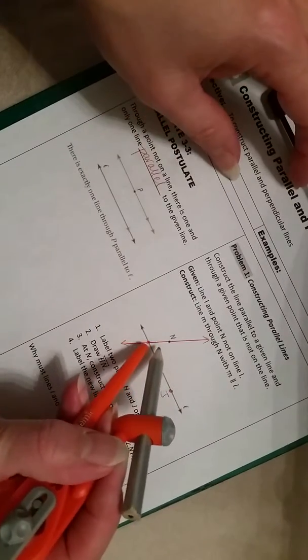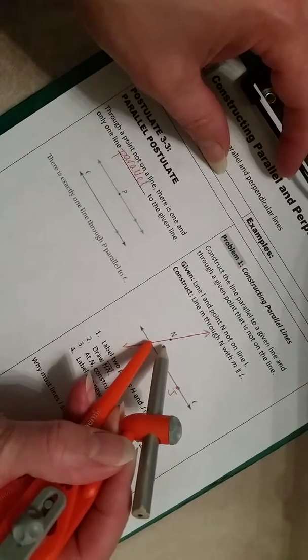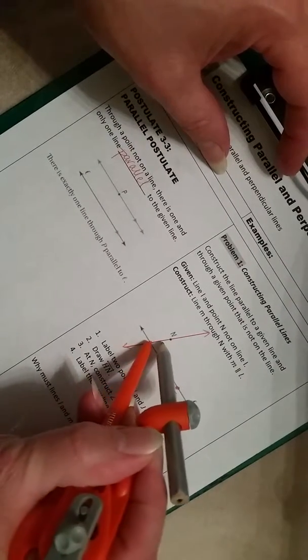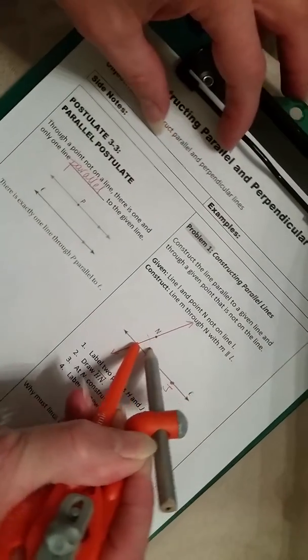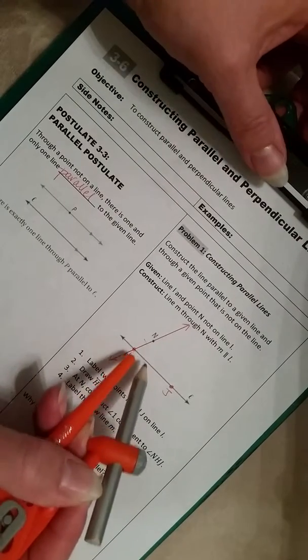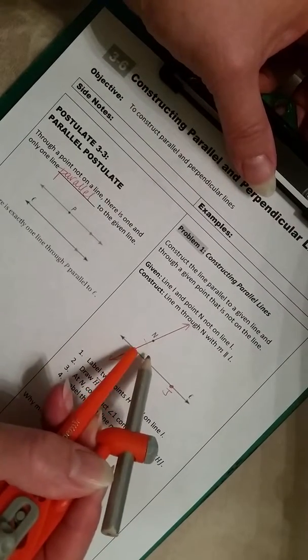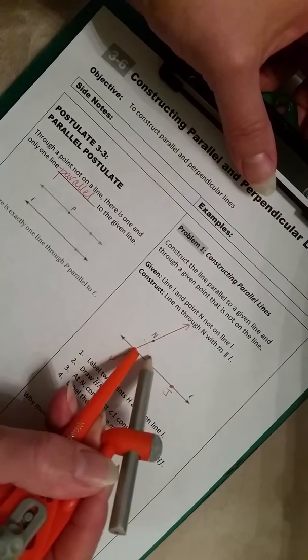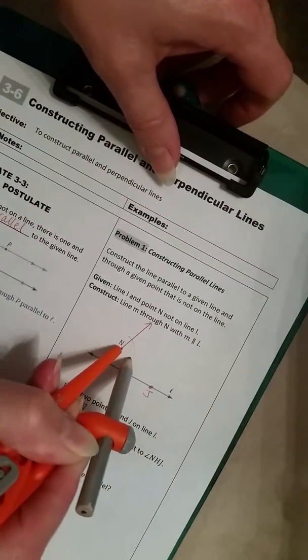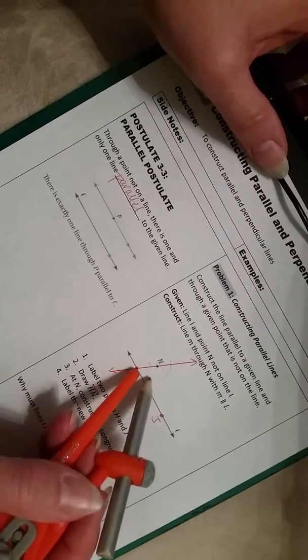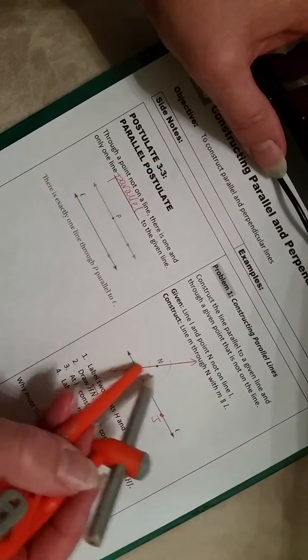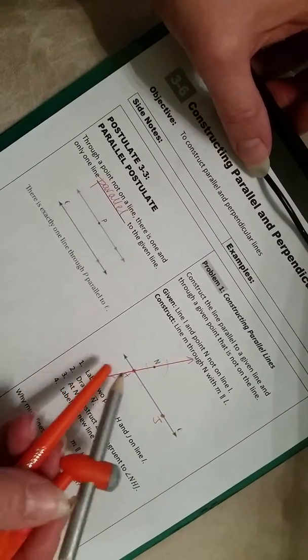we're going to put the point of your compass on point H and draw an arc that crosses both sides of the angle that's going to be copied. Don't move your compass. Keep this compass setting and move the pointed end up to N and make that same arc. So now you have 2 arcs, one with a vertex of H. Then you have another arc where you put your compass point at N.